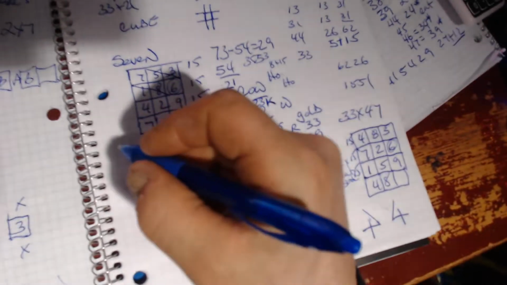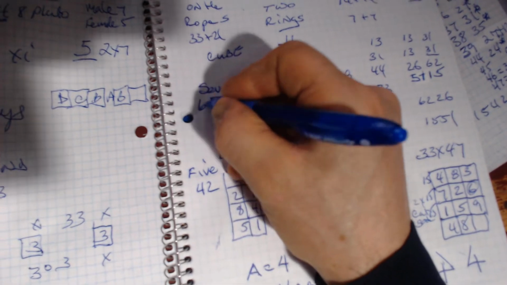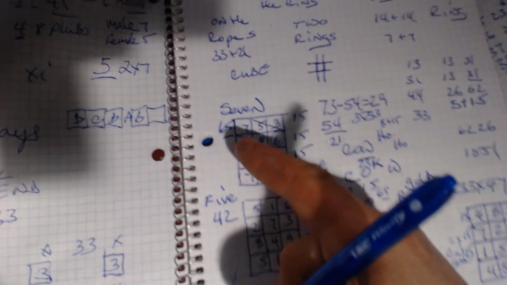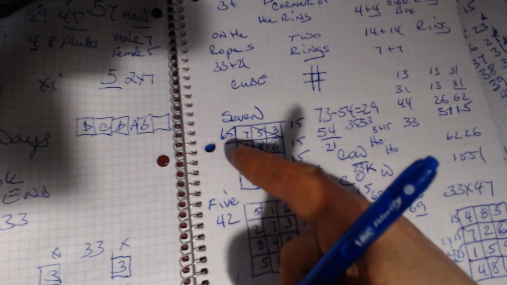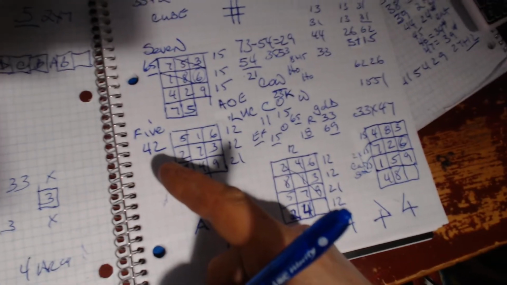This is through the gateway of the cat, and I'm going too quick. Let me get away from that. Just want to show you what 7 does, what 5 does, 42 and 65. 7 is the student. 7 will become the student. 5 will become the gateway, the split of the gateway.